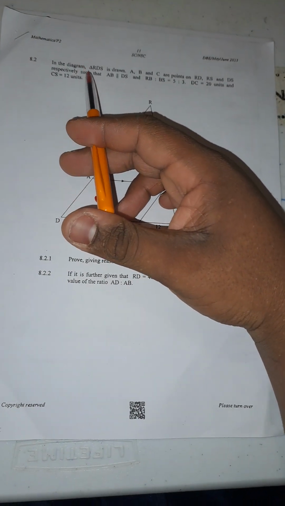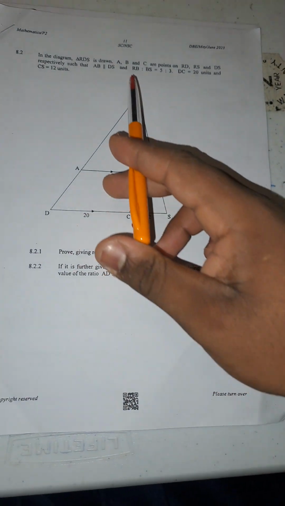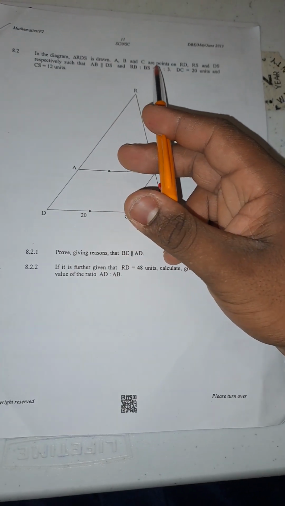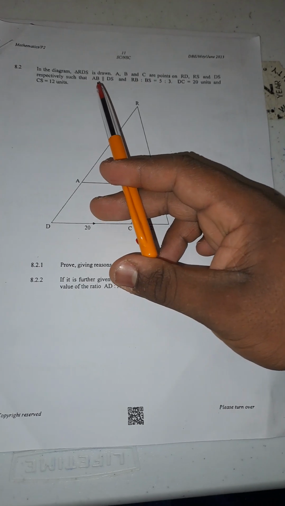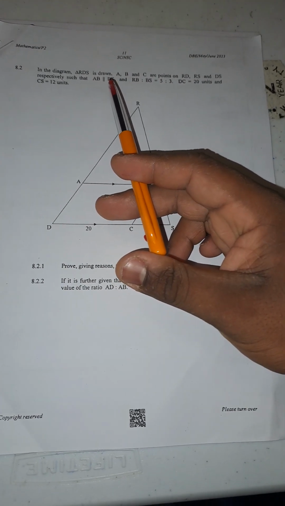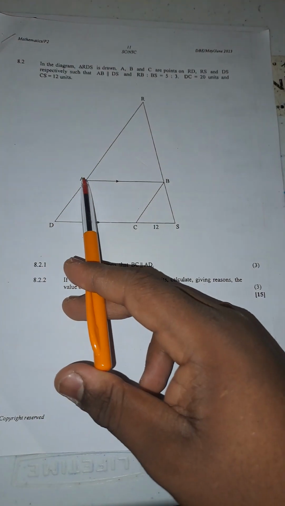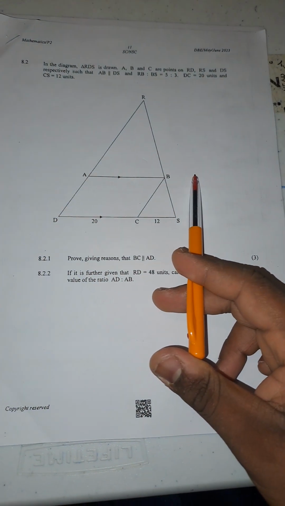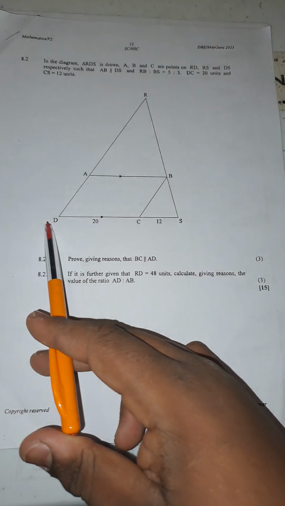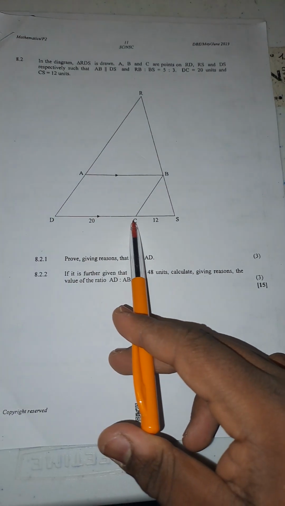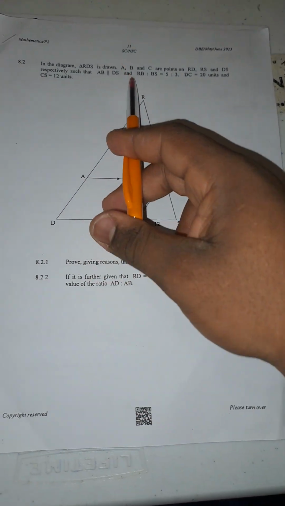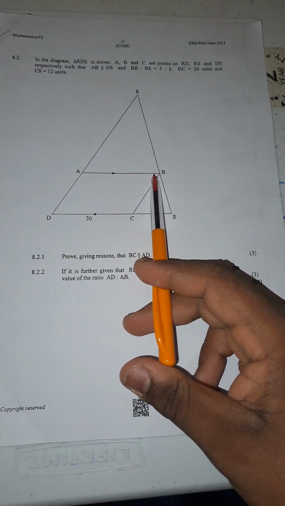In the diagram, a triangle RDS is drawn. A, B, C are points on RD, RS and DS respectively, such that AB, which is this one and this one, is parallel to DC. You see, parallel. And then RB, which is this one, there's a ratio there which is 5:3.